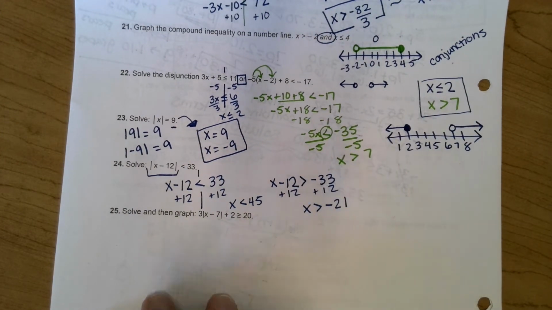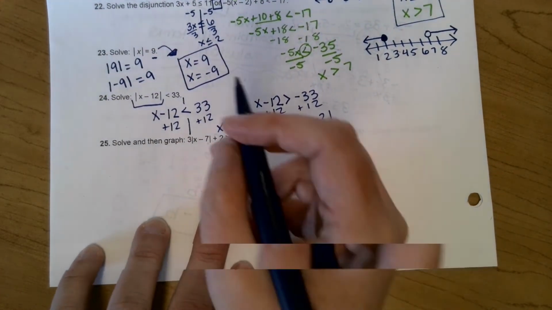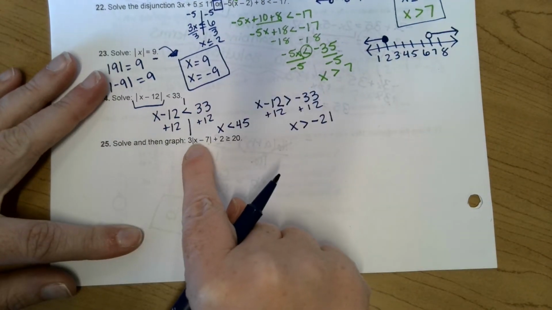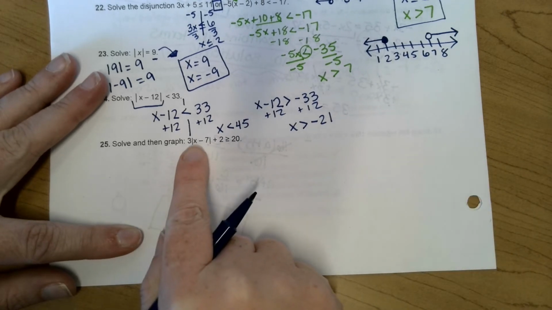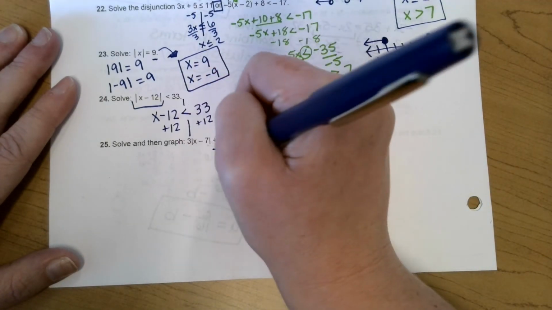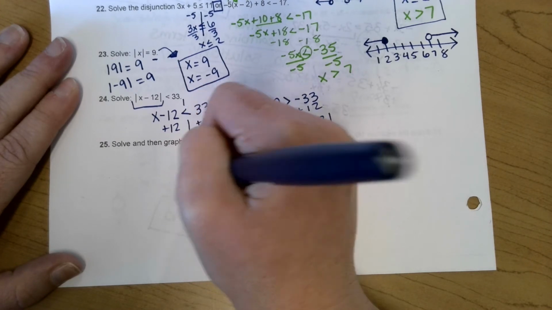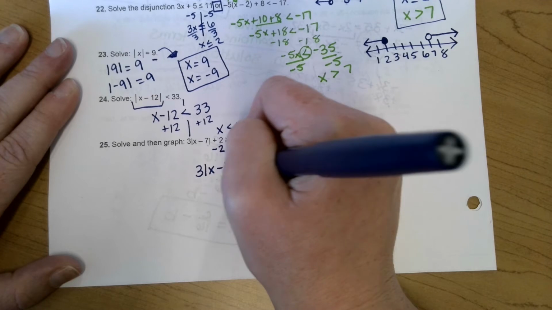All right, and then 25, the last problem. Last problem. So, our main goal is to get the absolute value bars by itself. Well, our absolute main goal is to get x by itself. But before we can split this into two, let's get the absolute value bars by itself. So we can subtract 2 from either side. And we should have 3 times the absolute value of x minus 7 is greater than or equal to 18.